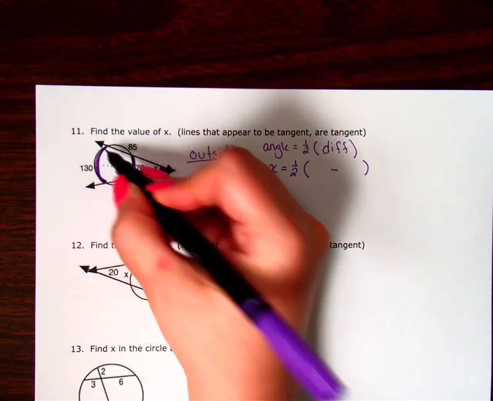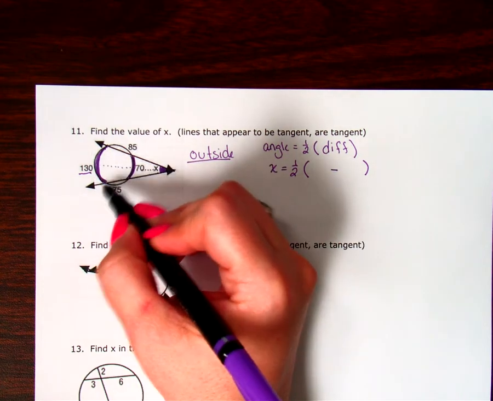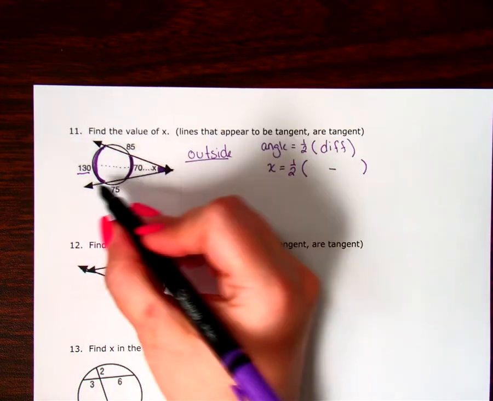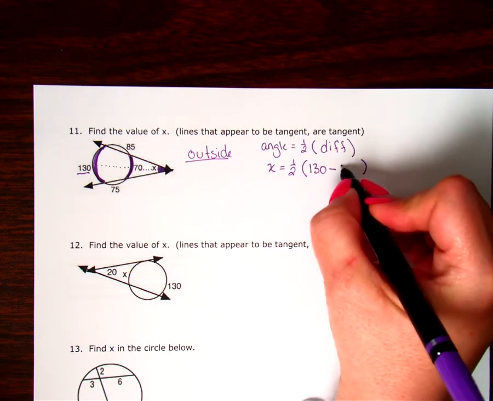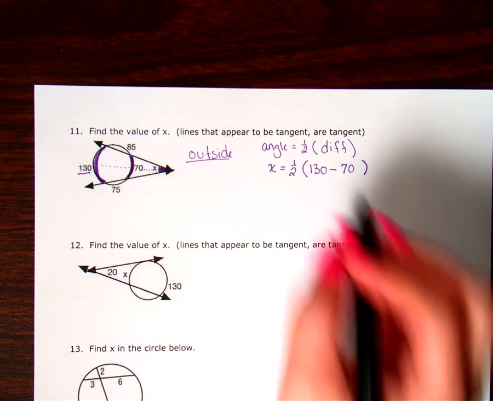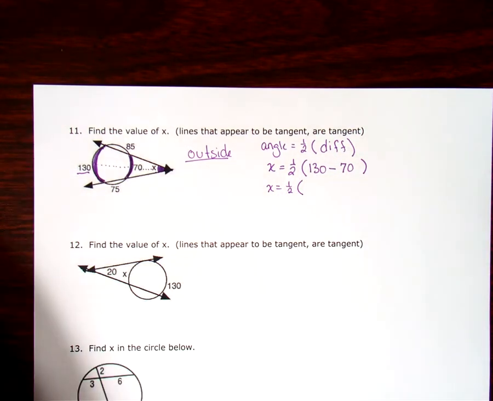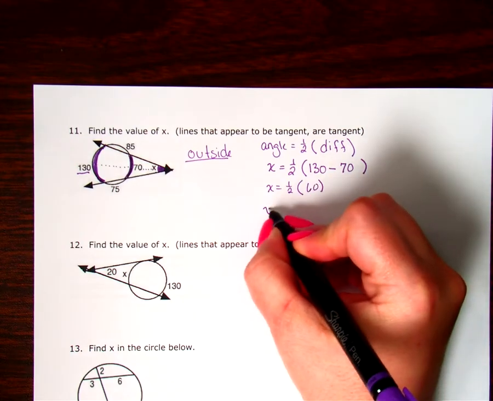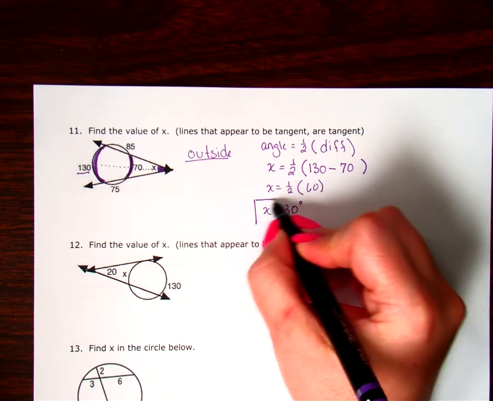We always want to put the bigger arc in first, which is always going to be the one that's furthest away, so that when we subtract bigger minus smaller, we get a positive angle, because we don't want negative angles in geometry. So my largest is 130, and my smaller is 70. It's the one furthest away minus the one closer in to the angle. So x equals 1/2 of 130 minus 70, which is 60, and half of 60 is 30, and it's an angle, so we'll say 30 degrees.